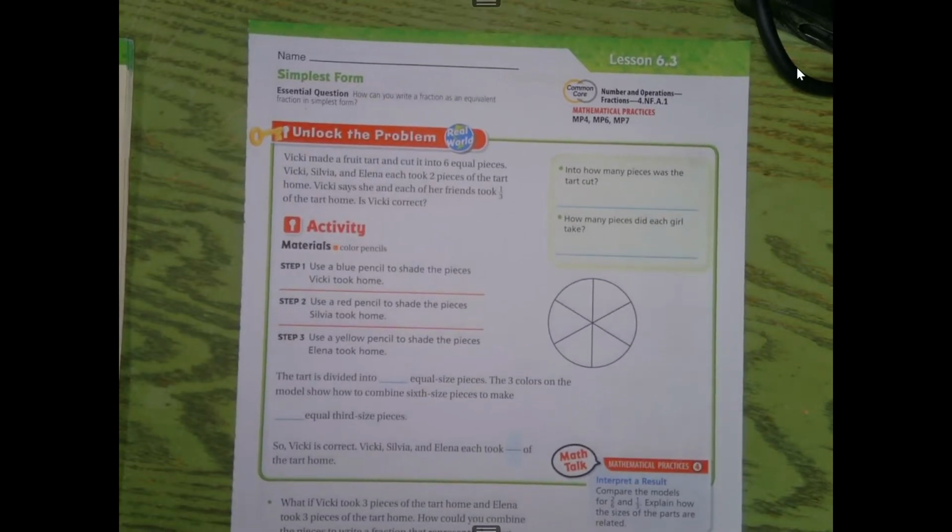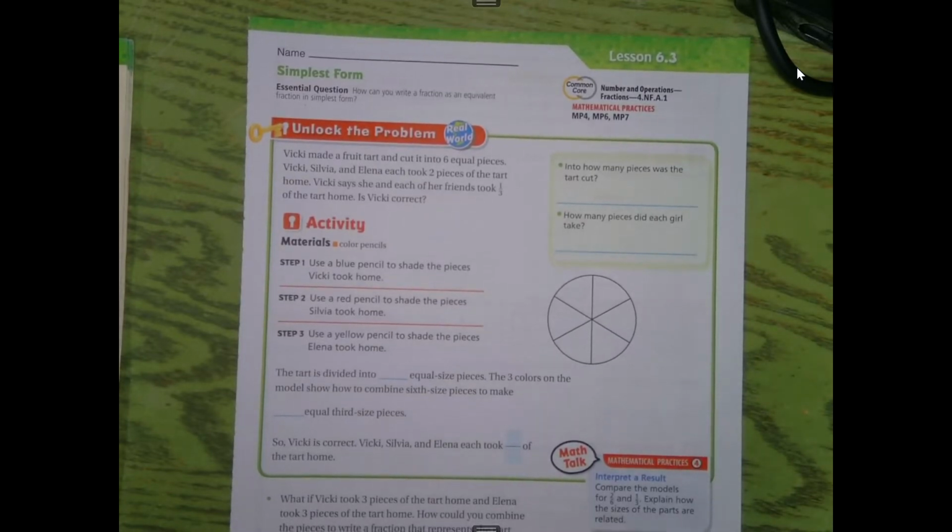All right, this is lesson 6.3. We are going to be doing pages 339 to 341. Simplest form is one of those concepts that for fourth graders, you either get it or you're going to struggle with this a little bit. So I'm going to try to make it as easy as possible for us to figure out if something is in the simplest form.